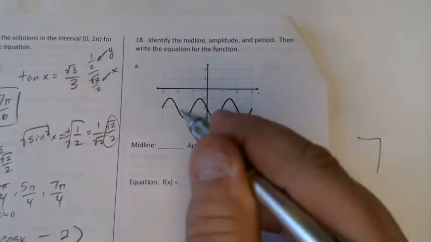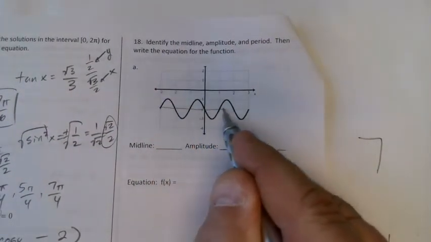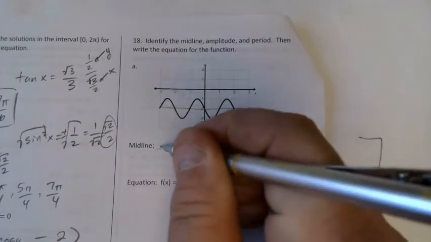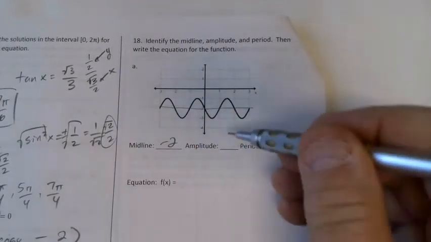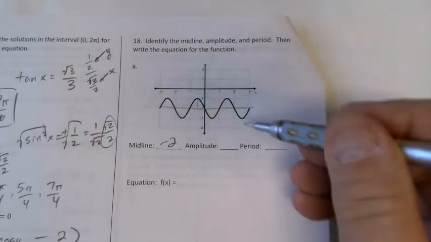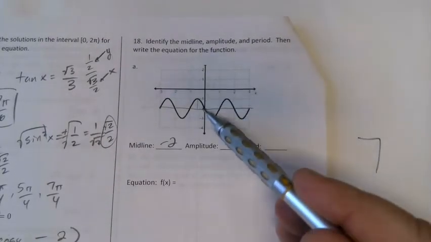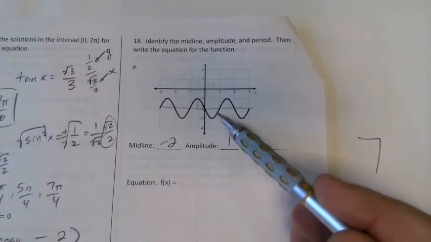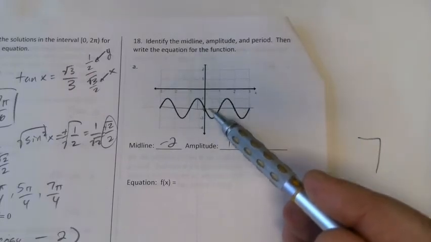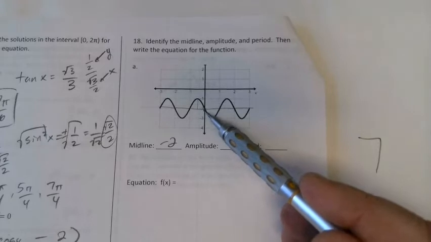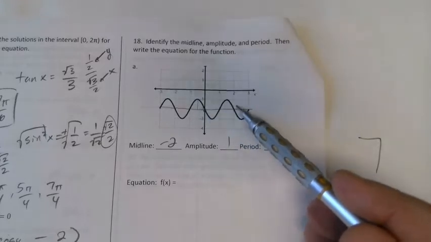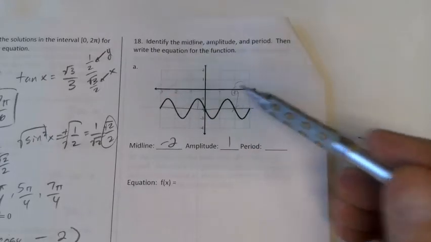Now, graphs. Midline. I look at this and I see the line right down the middle. That's at -2. Midline is at -2. The amplitude from here to here, that's the amplitude. That's 1. Period. Start there, and I need to go until I hit the midline again, and it repeats. See, it hits it here, but it's going up, and it started by going down. So down, up, down, right there. See where I'm at? I'm at 2.